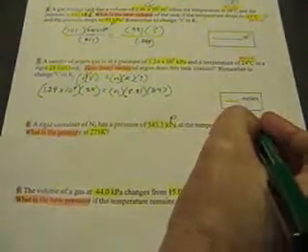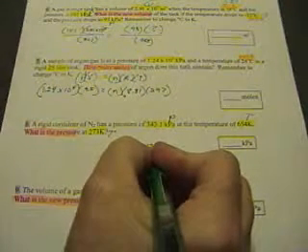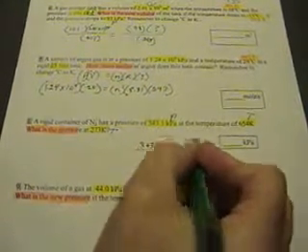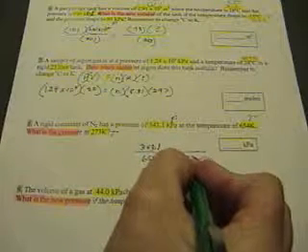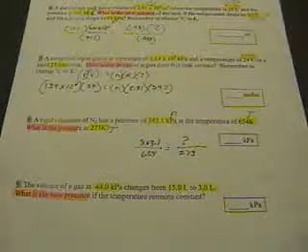Number 8, we've got pressure and temperature and temperature. So it's P over T equals P over T. So these are close together in the same sentence. A rigid container has a pressure of this at this temperature. So 343.1 on top of 654. And 273 is our other temperature. And our new pressure is our unknown.